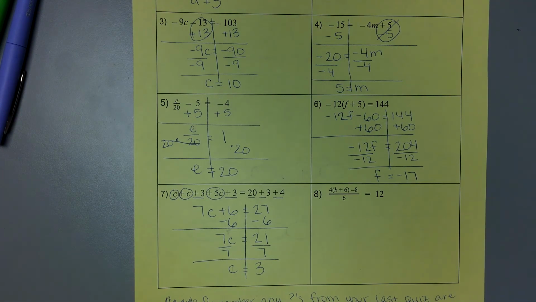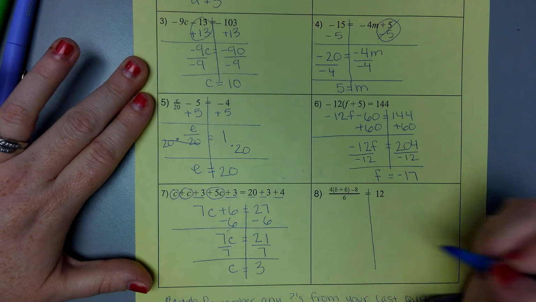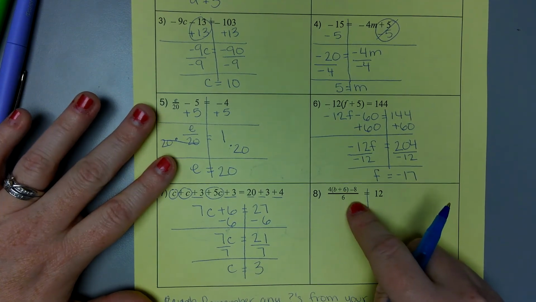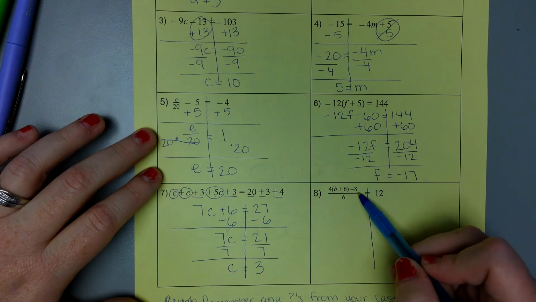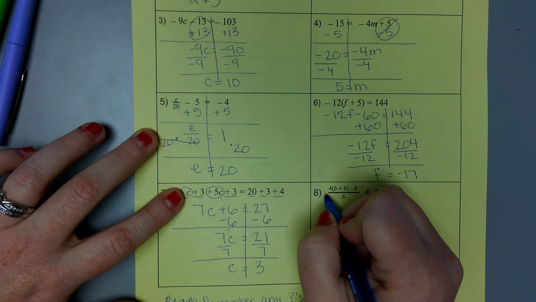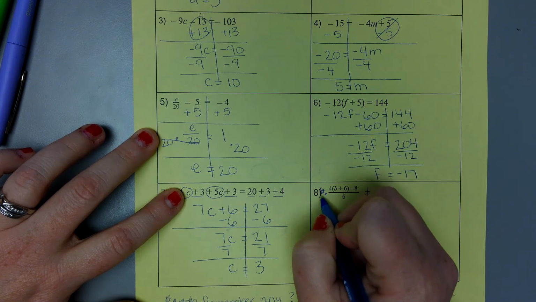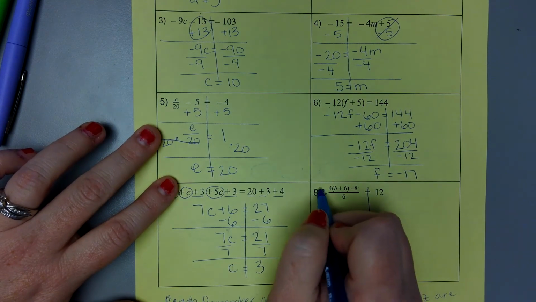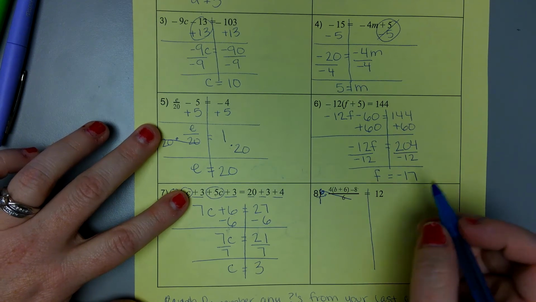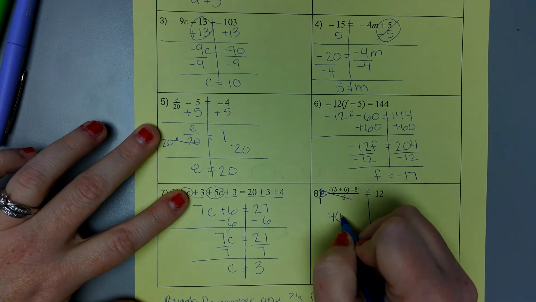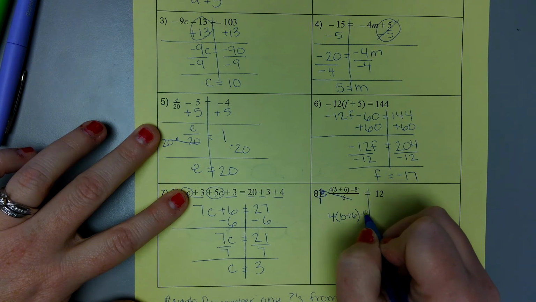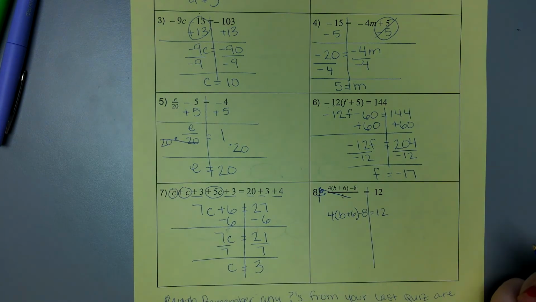Last problem, there's a lot to it. We have 4 times the sum of b plus 6 minus 8 divided by 6 equals 12. So the first thing I'm going to do is get rid of this fraction. And to get rid of our fraction, we do the opposite of dividing by 6, which would be to multiply by 6, because if you were to rewrite it like this, times 6 over 1, our 6's cancel out and our denominator becomes 1. So we now have 4 times b plus 6 minus 8 equals 12.